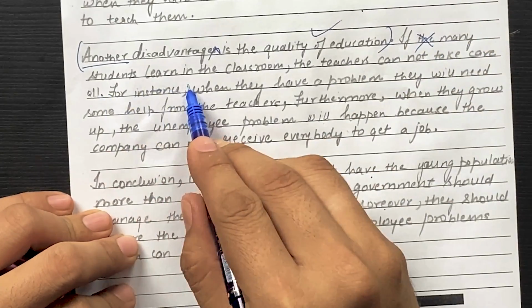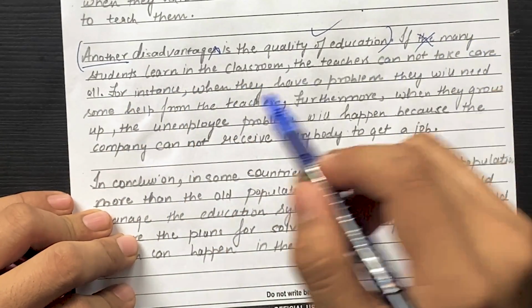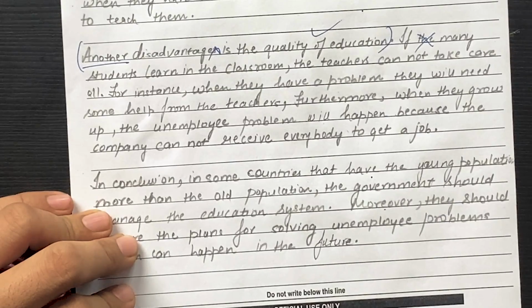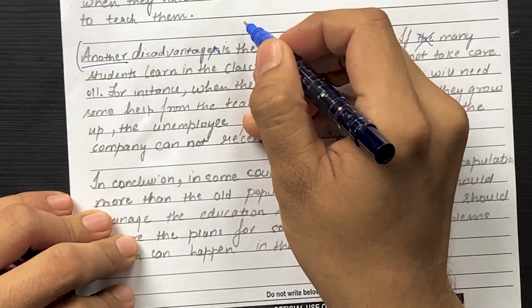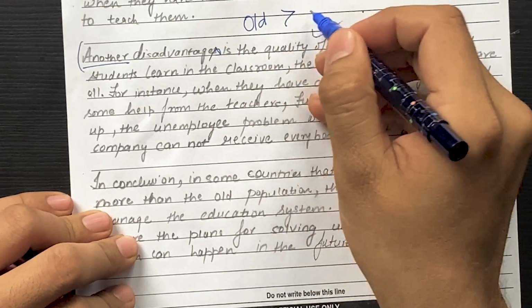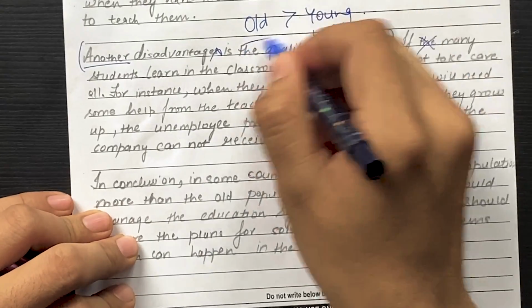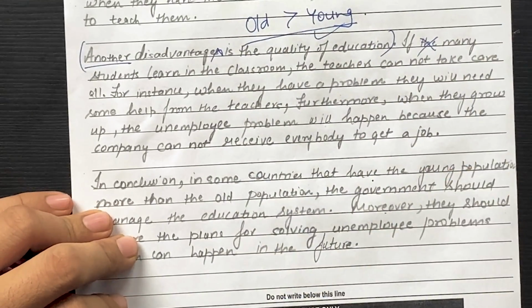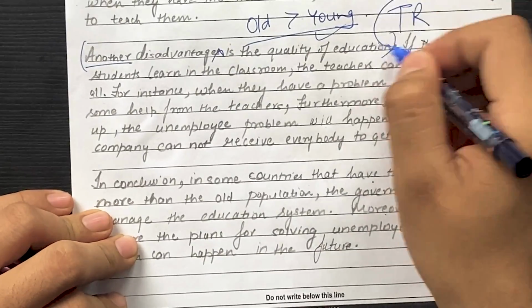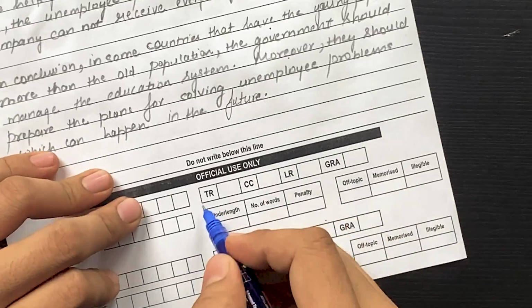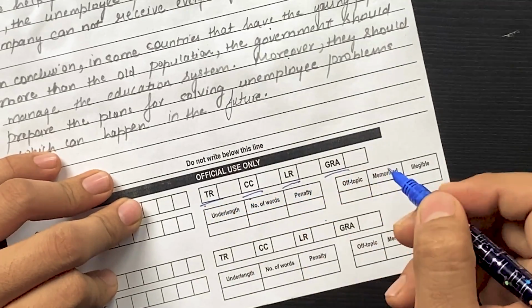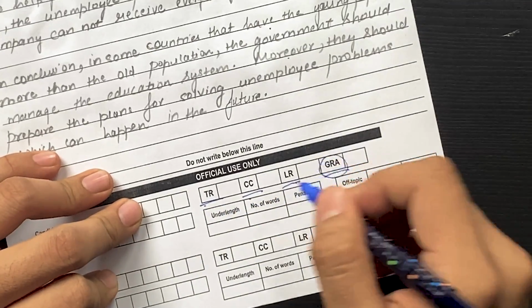"If many students learn in the classroom, the teacher cannot take care of all." Now the problem is why this person is talking about education and about a lot of people in the classroom. The question was about old people versus young people, and here they are talking about something else, about education, bringing a new point which will hinder their task response as well. Now, if you look below, we have TR, CC, LR, and GRA, which are task response, coherence and cohesion, lexical resource, and grammatical range and accuracy.